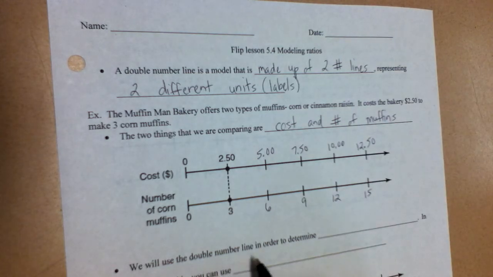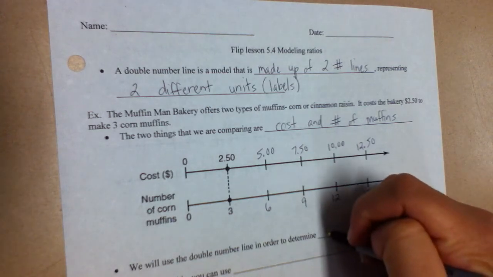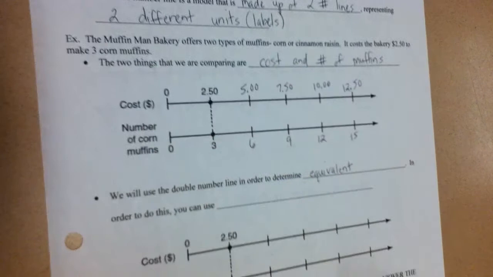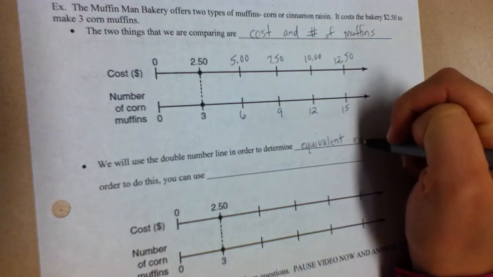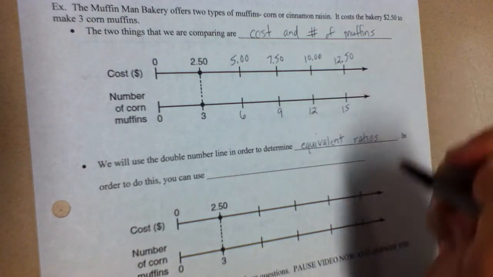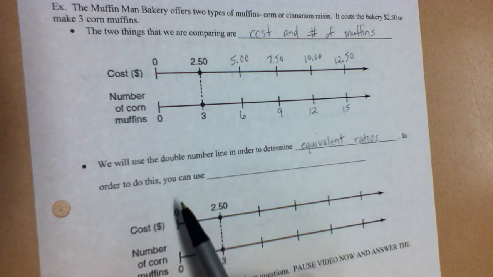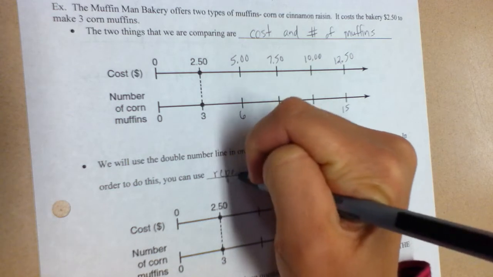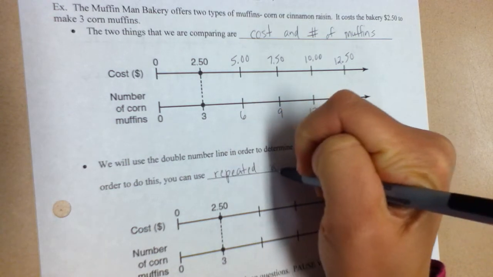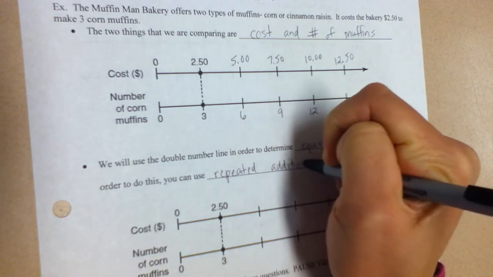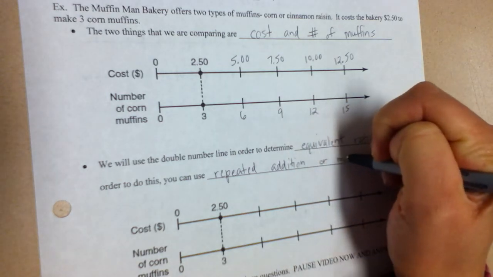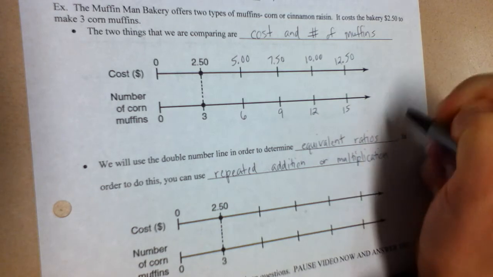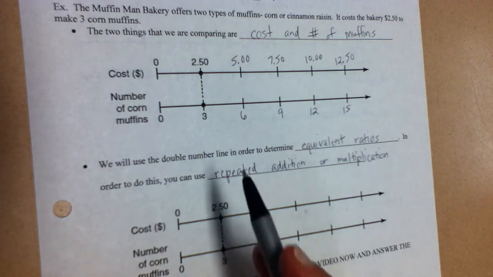So we will use the double number line in order to determine equivalent ratios, which is what we've been doing for the last couple of days. In order to do this, again, we're going to use repeated addition or multiplication. So remember what I did on the top one.